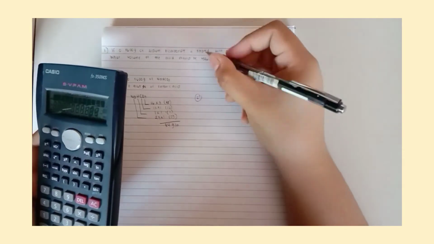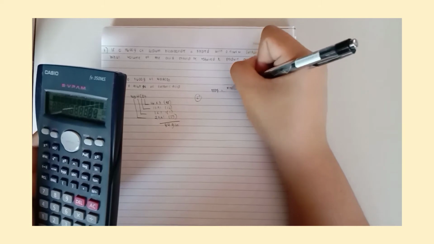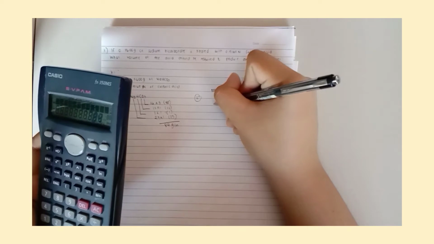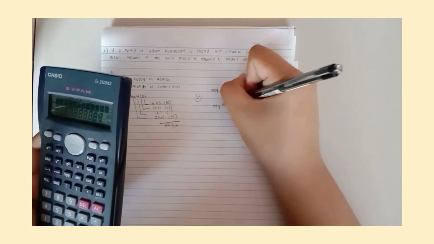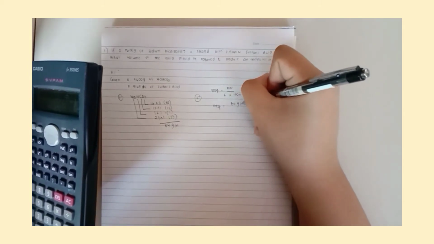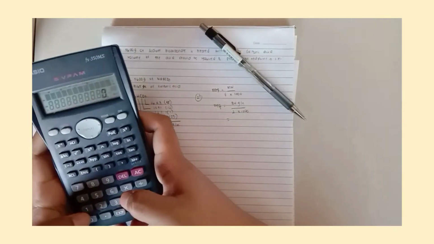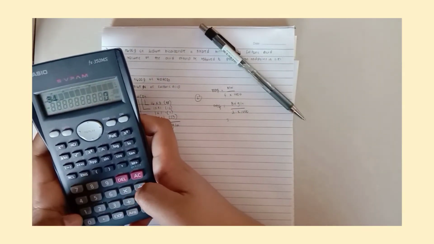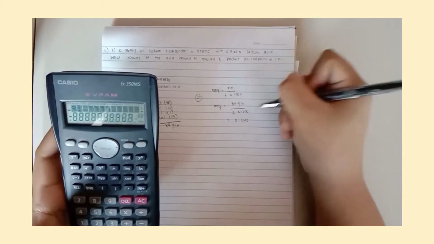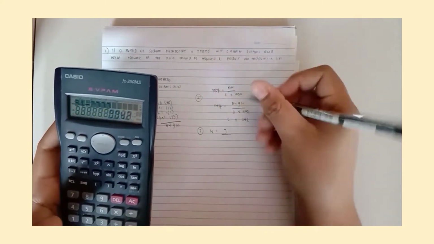And second, MEQ, molecular weight over factor times 1,000. So yung MEQ natin, which is yung molecular weight ng sodium bicarbonate, 84 gram per mole, and yung factor niya is 2 times 1,000. 84 divided by 2,000, which is 0.042.